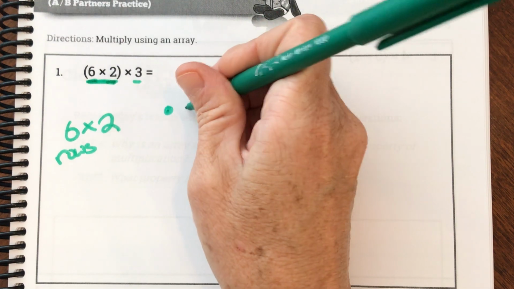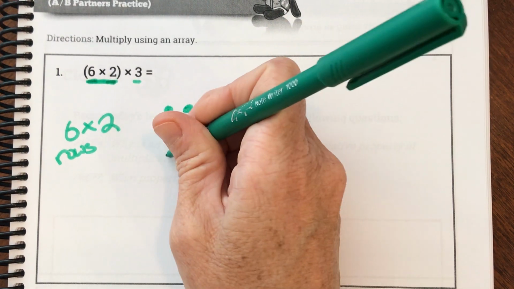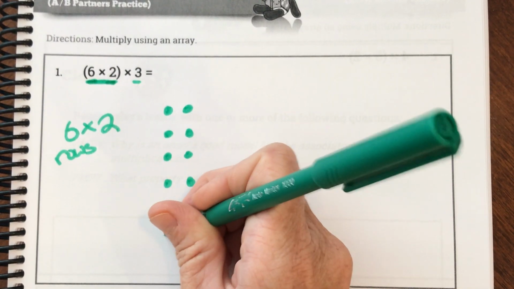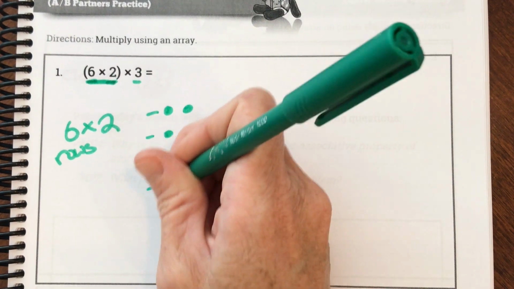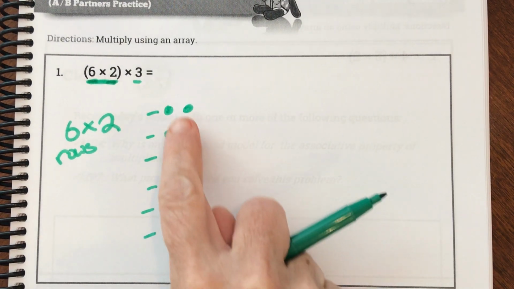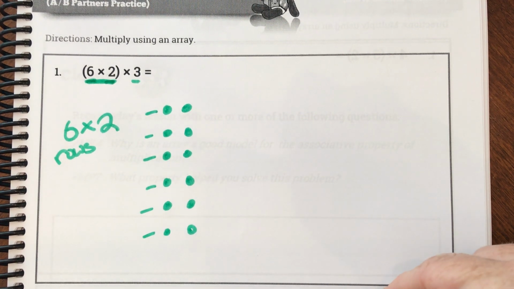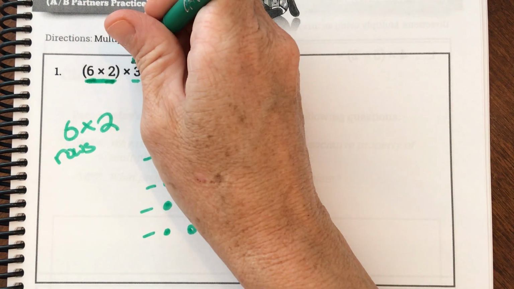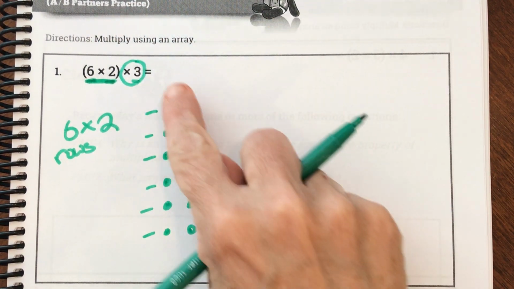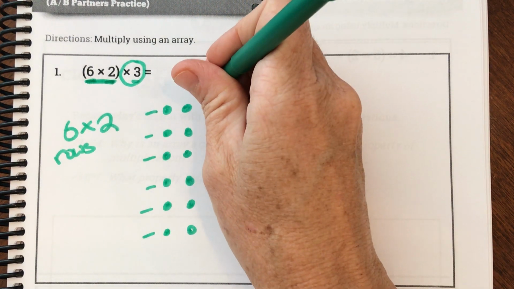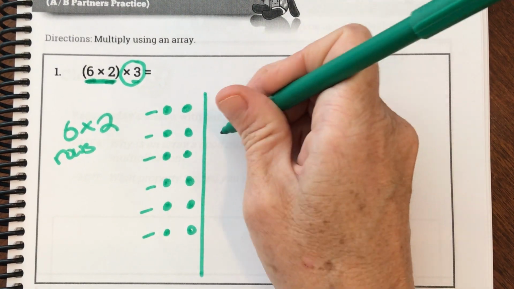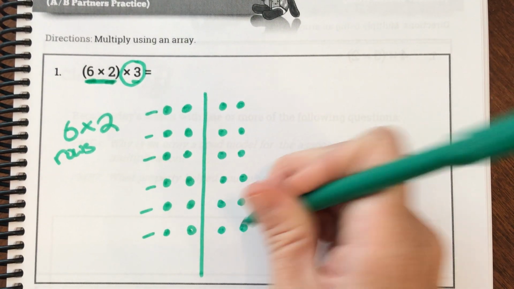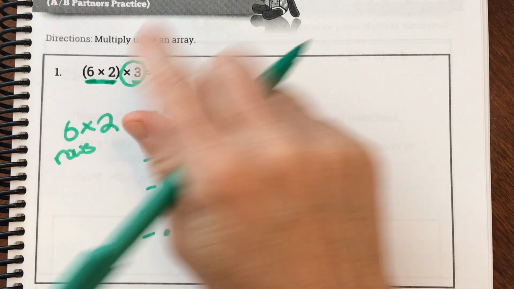So ready? 1, 2, 3, 4, 5, 6, 7, 8, 9, 10, 11, 12. And I have how many rows? Did I get all 6 of them? Yep, so I have 6 rows of 2. That's step 1. Step 2 is they want us to use our next factor, which is times 3. They want this 3 times. So let's do it again. And I'm just drawing the same array over here. So that's 2 times now, but they want it 3 times.